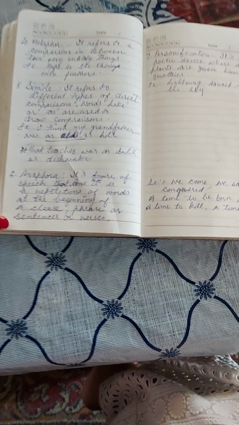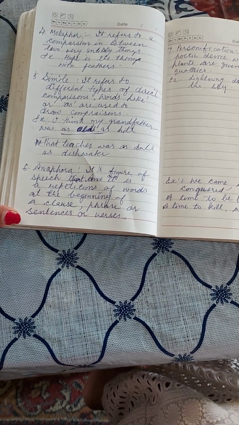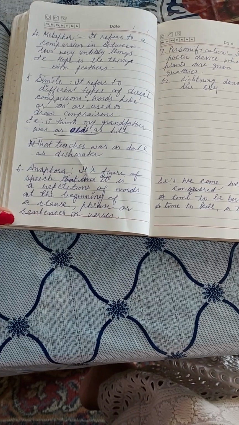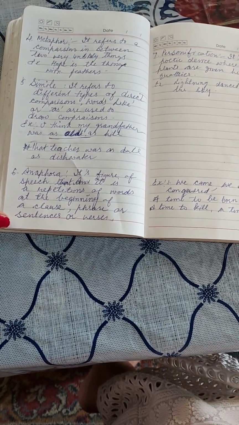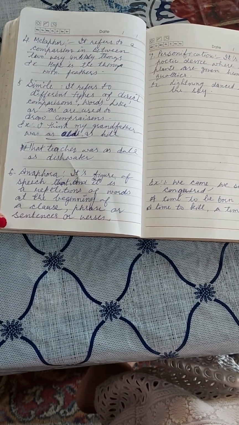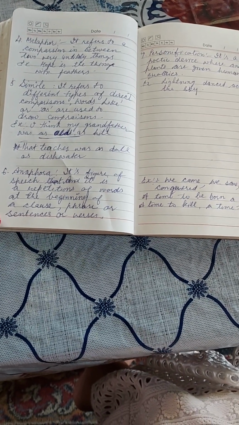Now simile. Both metaphor and simile are used to do comparison. How can you differentiate, how can you learn what is simile? In that sentence, the word as or like is there. It refers to a direct comparison.